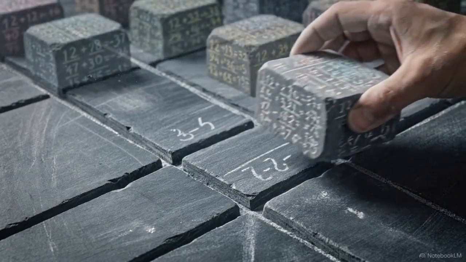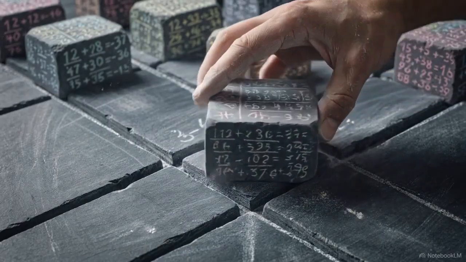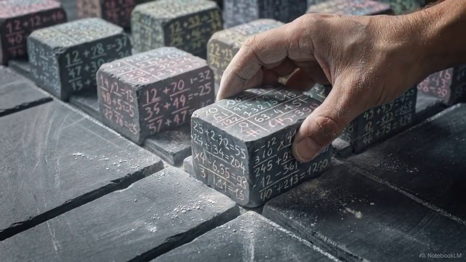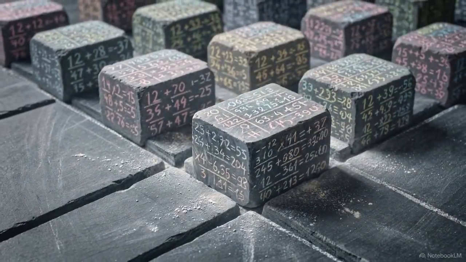From discrete coordinate grids to modular arithmetic, the logic of relations defines the rigorous framework used to organize and process complex systems of data.